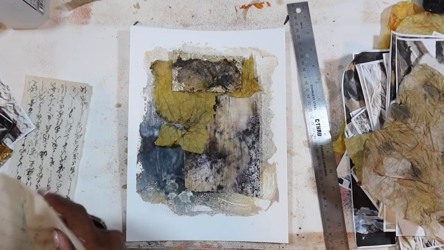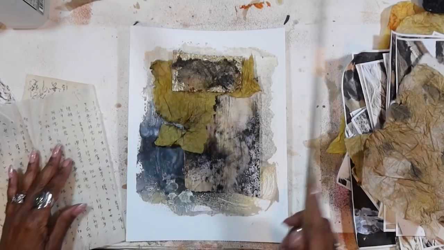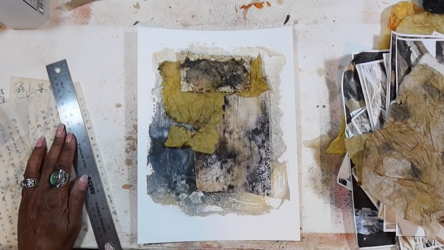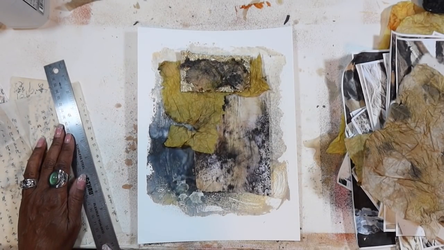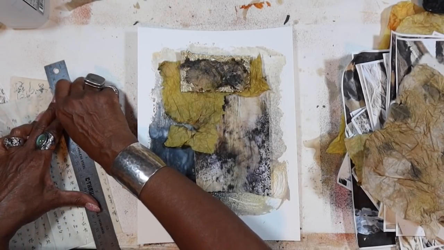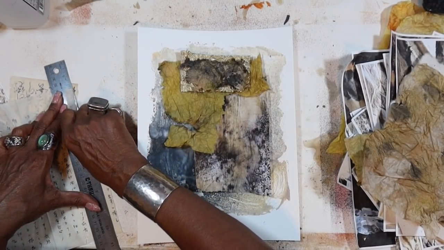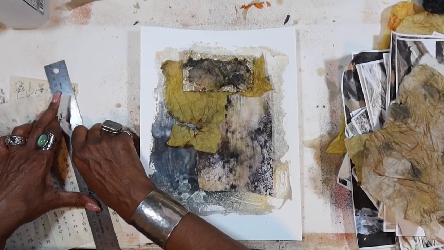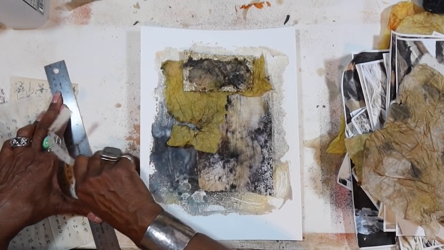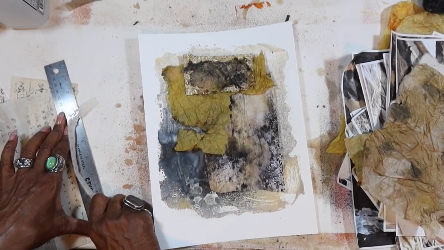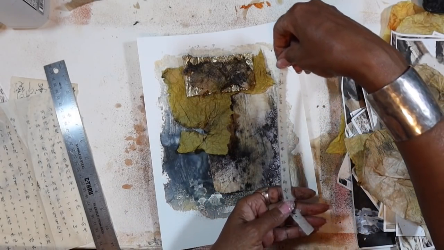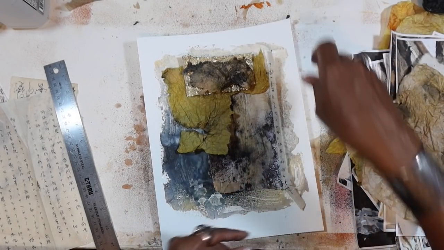Let me see. Let's see, I may want to put something just like one of these on this outer edge. So now I'm just thinking in terms of the collage. And so I start laying my elements down and just kind of sort of visualizing where things will go.